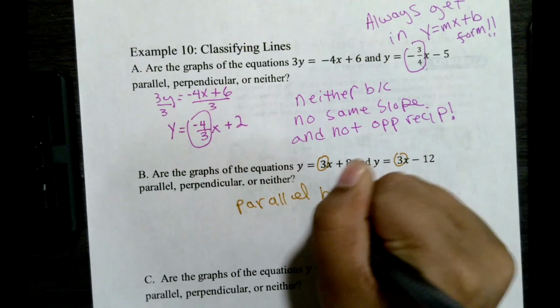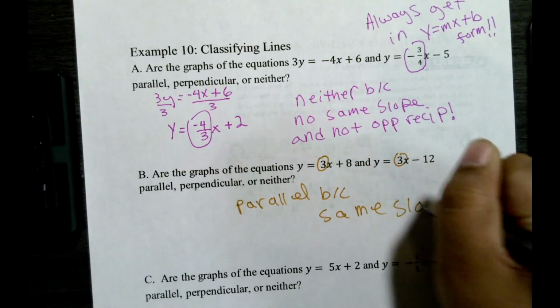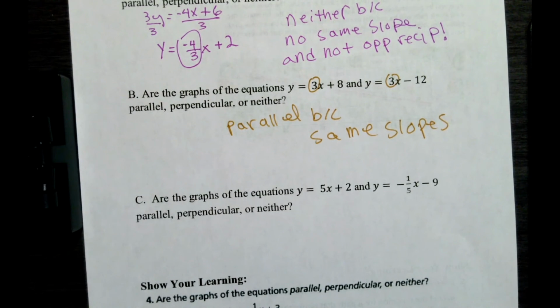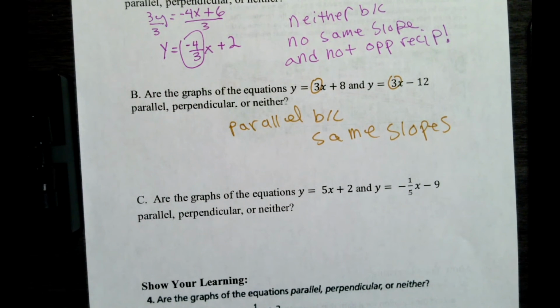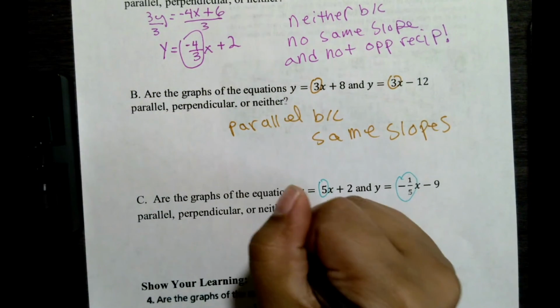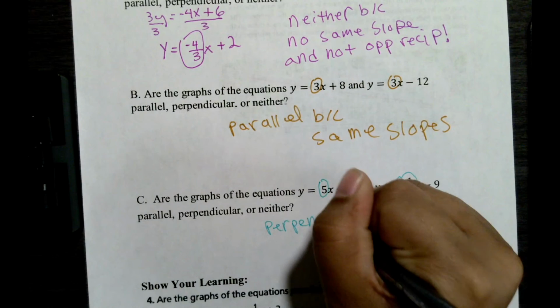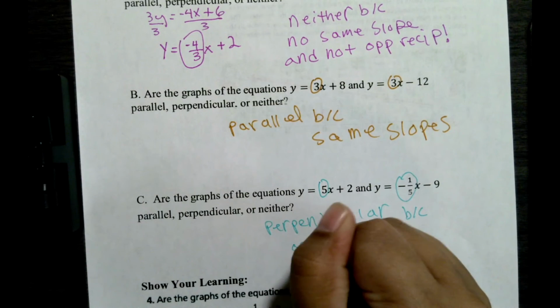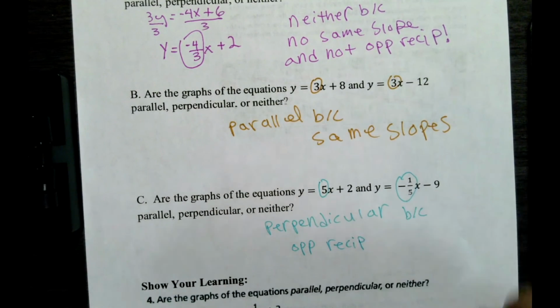Alrighty. Are the graphs of the equations y equals 5x plus 2 and y equals negative 1/5 x minus 9 parallel, perpendicular, or neither? So here's where I have to say they're already y equals. Make sure they've always got the y by itself first. Then compare. Well, in this case, I would say they're perpendicular because we have opposite reciprocal slopes. 5 is in fact negative 1/5's opposite reciprocal.